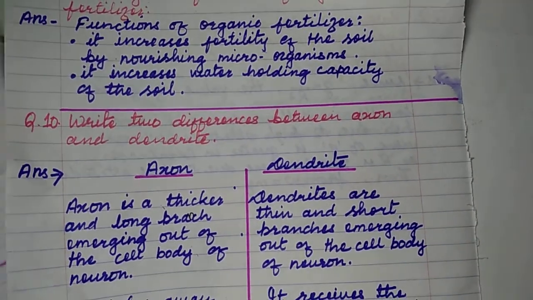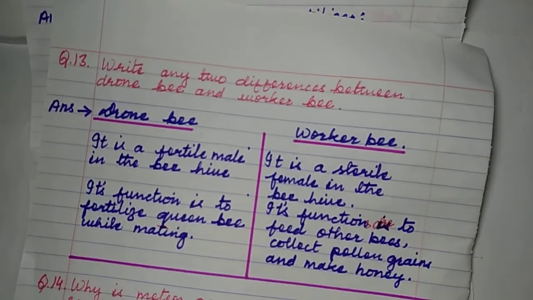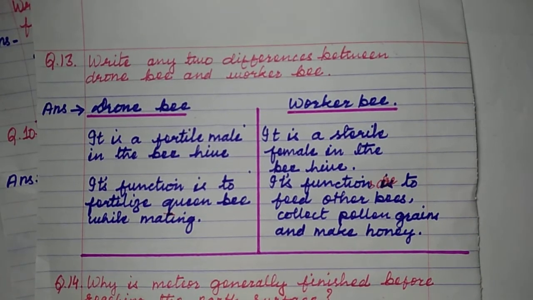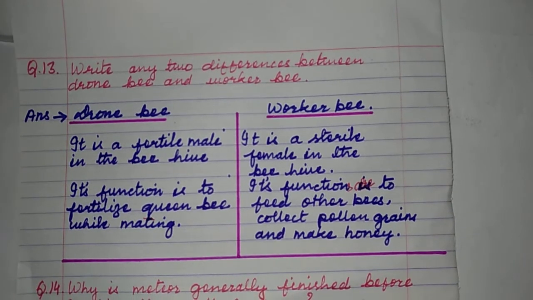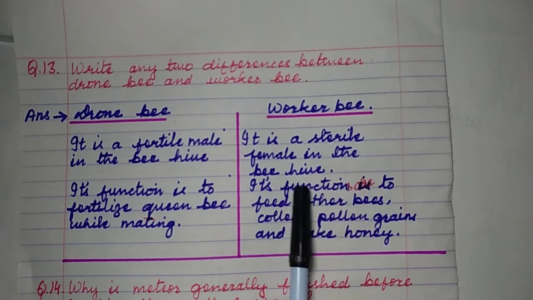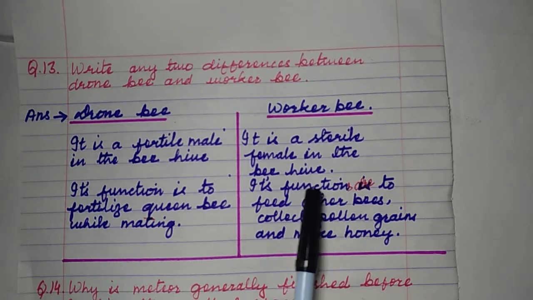Now we are going to see the next question, that is from biology part again. Write any two differences between drone bee and worker bee. Drone bee is a fertile male in the beehive, whereas worker bee is a sterile female in the beehive. Fertile male means it is able to do reproduction, whereas sterile female worker bees cannot do reproduction.